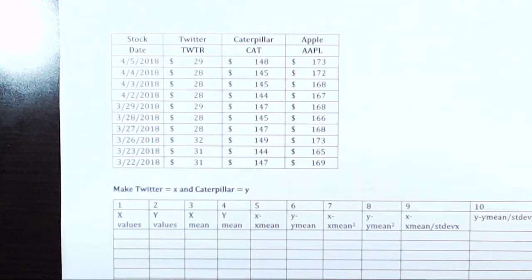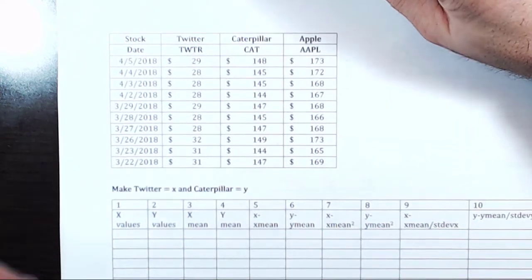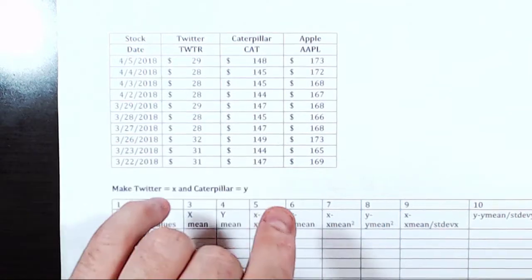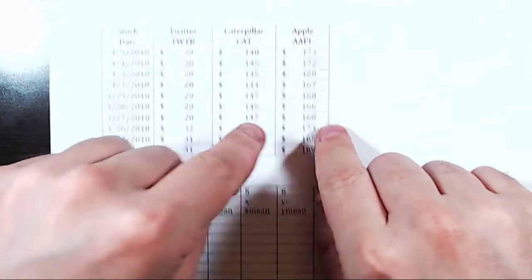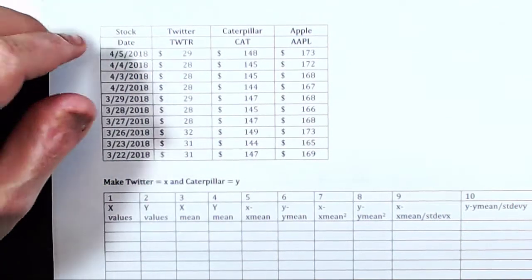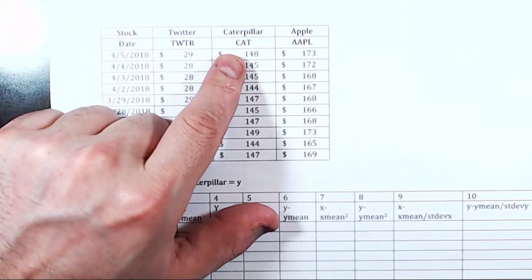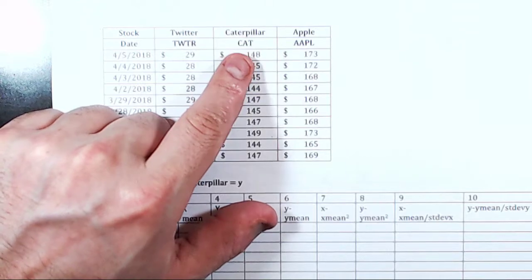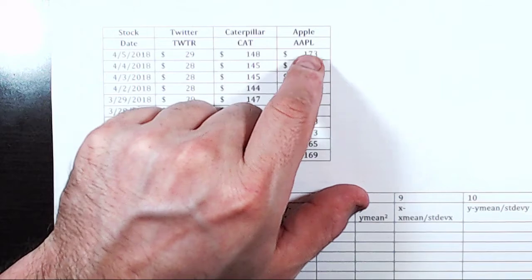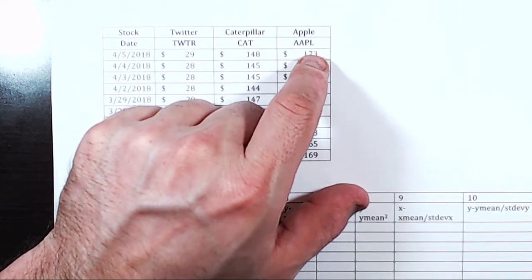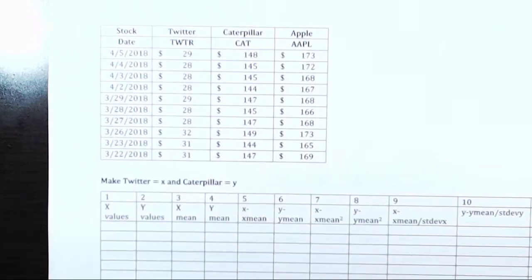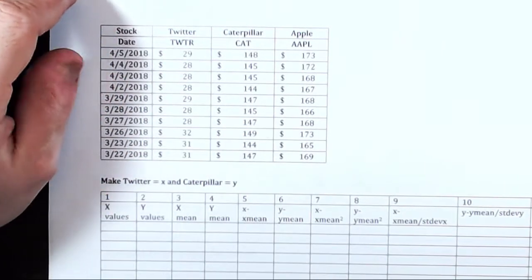If we're thinking about whether these are related to one another, just before we start, which companies do you think are related? Well, Caterpillar is a heavy equipment manufacturer, Twitter is a social networking company, and Apple is a technology company that makes iPhones and MacBooks and other devices. They also make a lot of software.